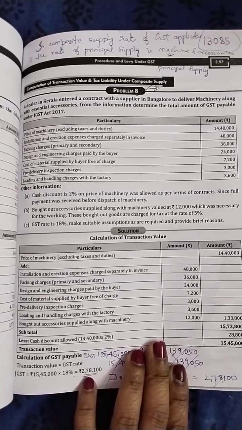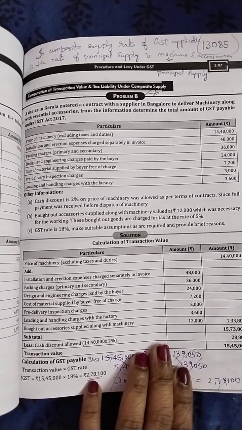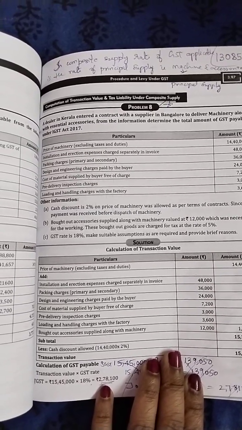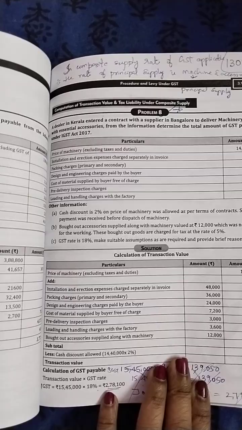So, this question is already there for you, and it is problem number 8. So, let me solve this problem for you. Before that, let's go into the details of the question.